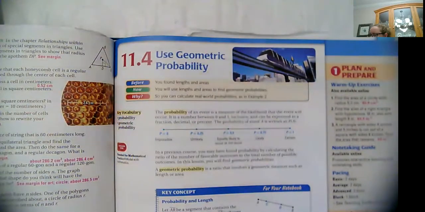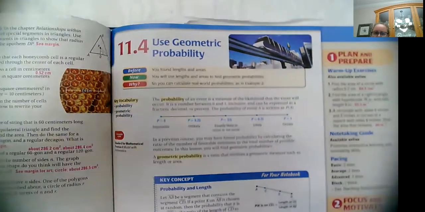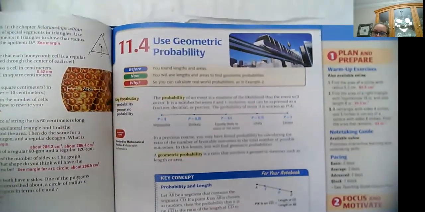Okay, so here we're starting the next section, use geometry probability. I'm going to focus this, at least try to.